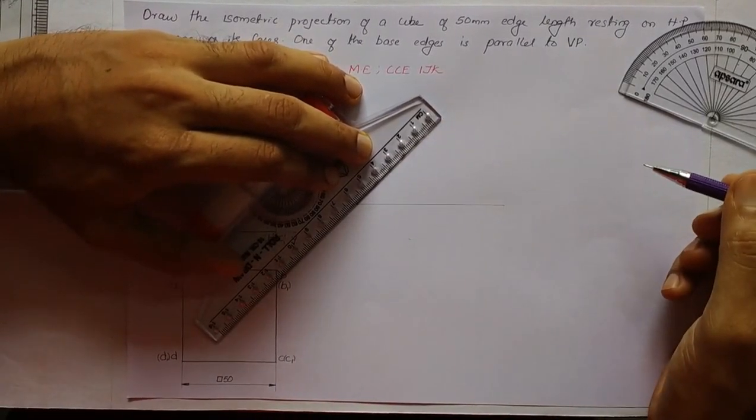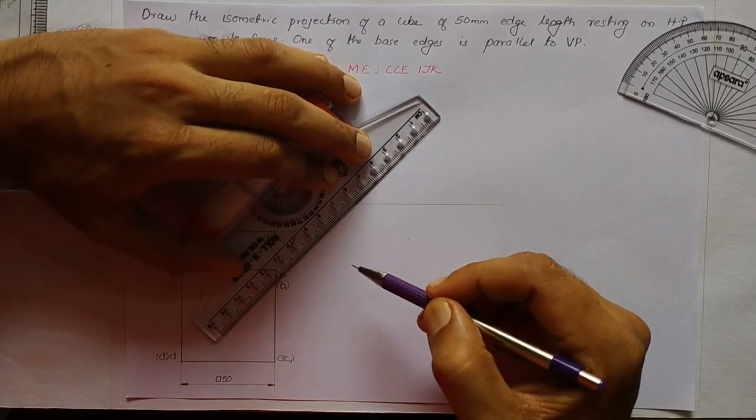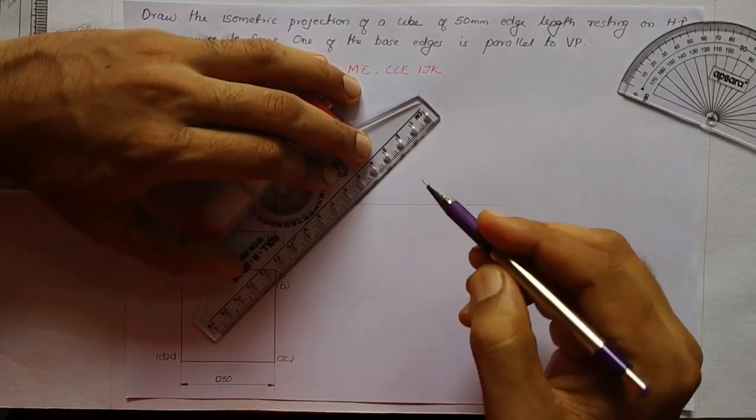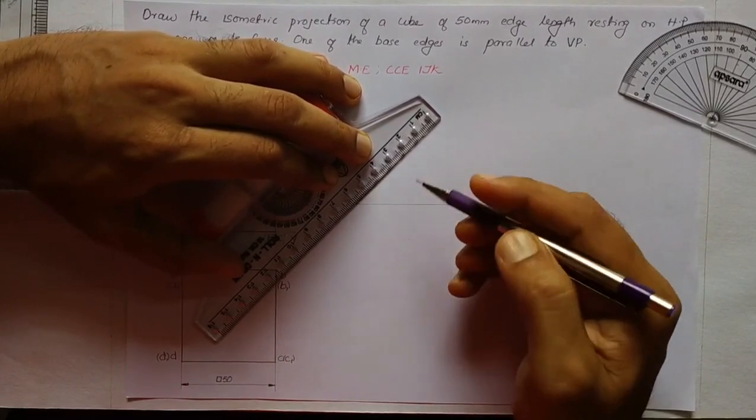After drawing a 50 mm long line, divide this line into 5 equal parts, that is 10 mm each. We shall put some markings at these 10 mm points.